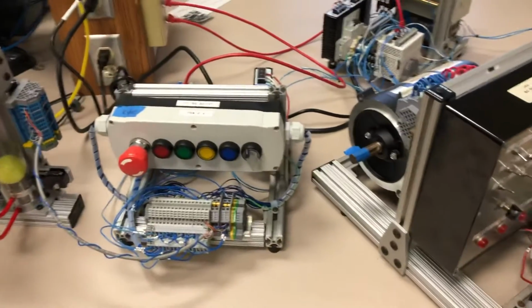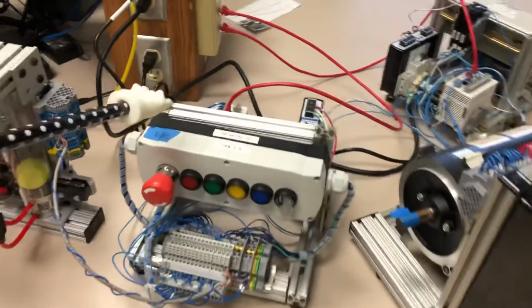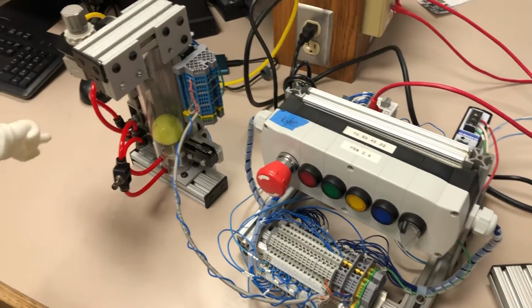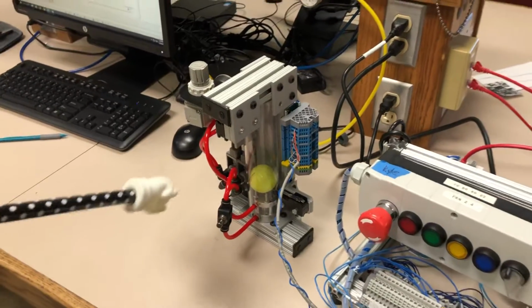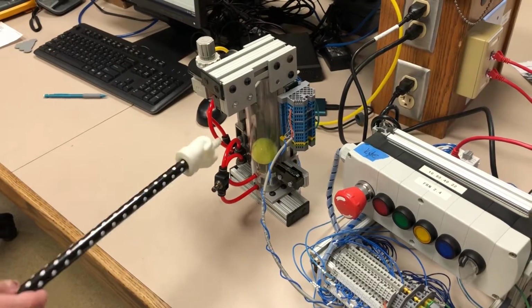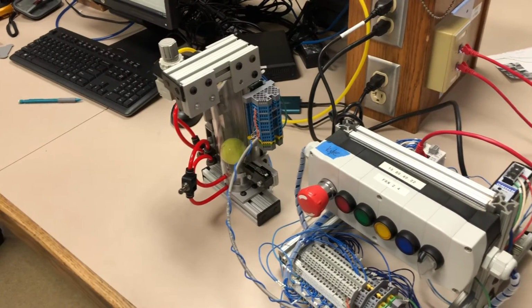So in this program, we start with the primary PLC, and it is telling the first ball shooter to turn on. The ball shooter will shoot 5 times and stay at the top when it's complete.